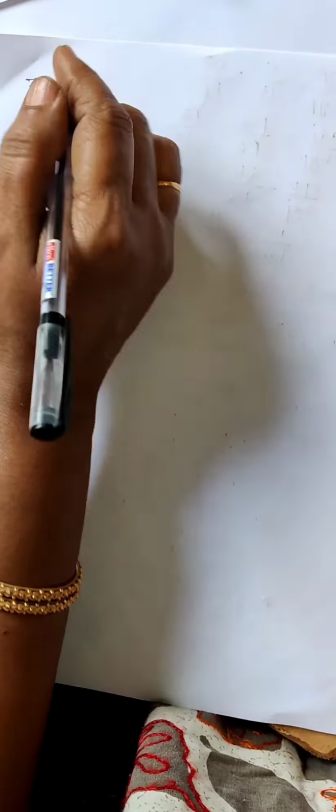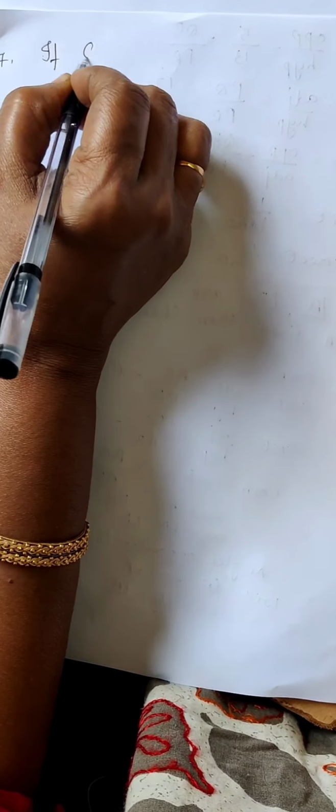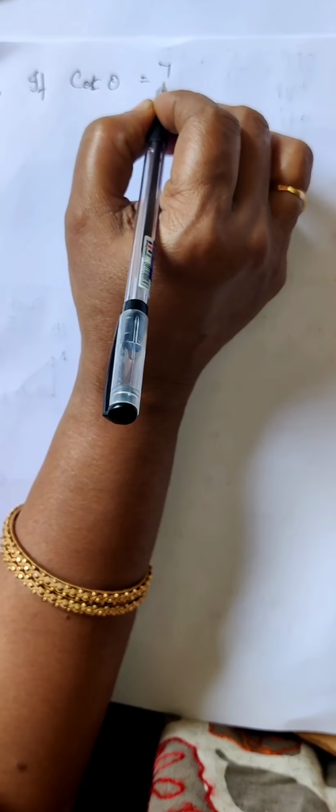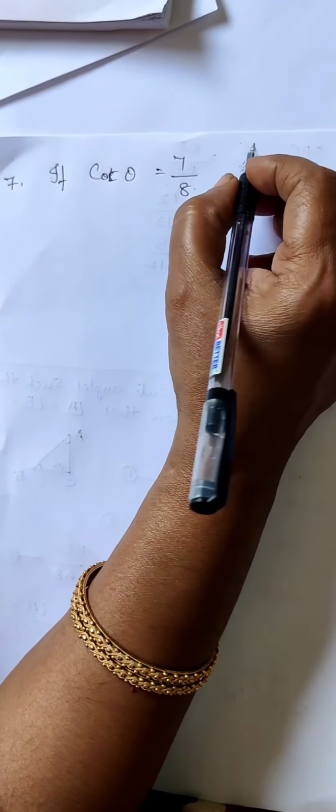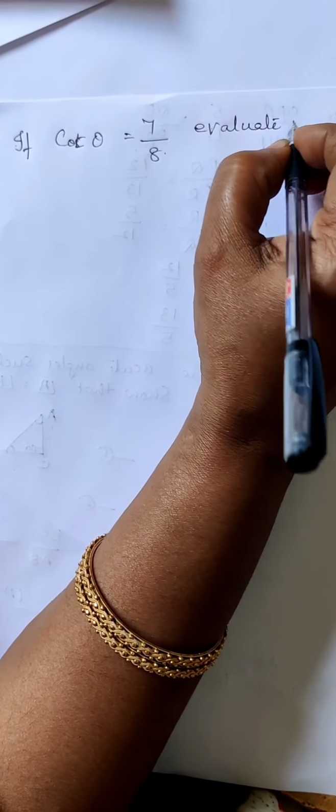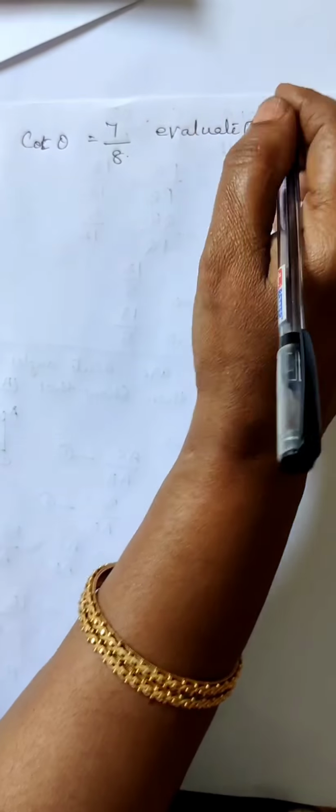Now let us go to problem number 7. What is problem number 7? Cot theta is given to you. If cot theta is equal to 7/8, evaluate number 1. What is needed in trigonometry?